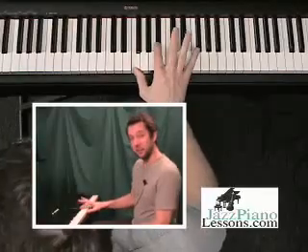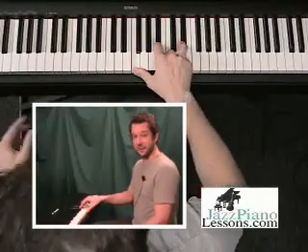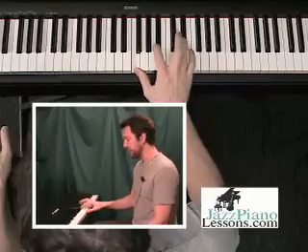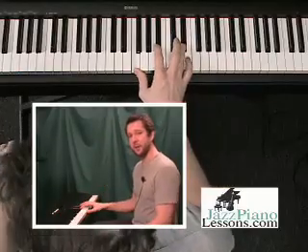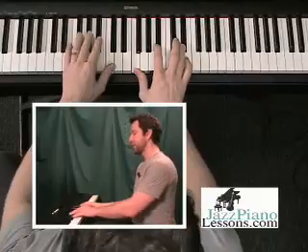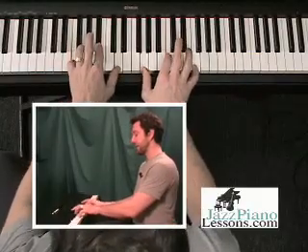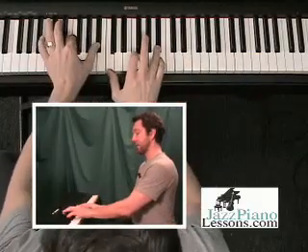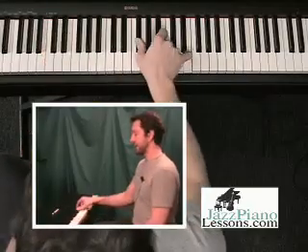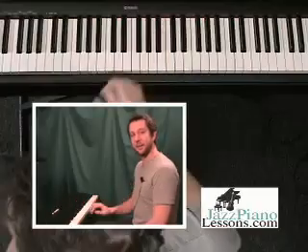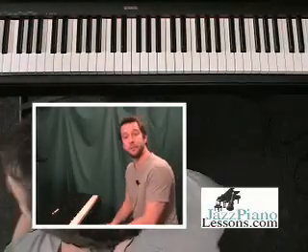Obviously, if you build it on the 4 like this, the 11, right, you'll notice that you end up having the flat 3rd up there. So it's kind of, you can get away with it, but it's not a true sus sound. And then obviously the ones on the sharp 9 and on the sharp 11 don't work all that well because you have the major 7 in there.